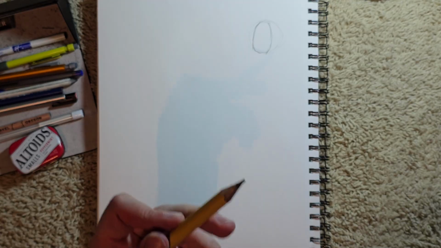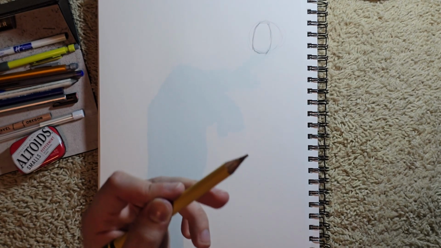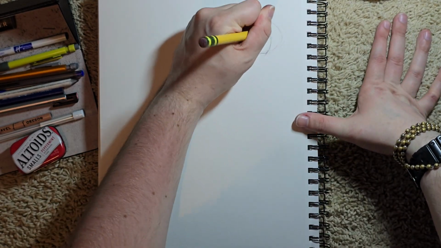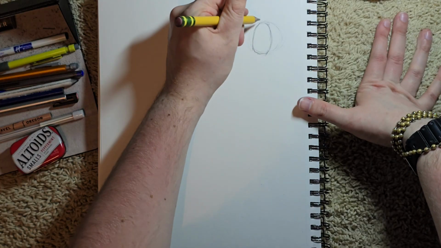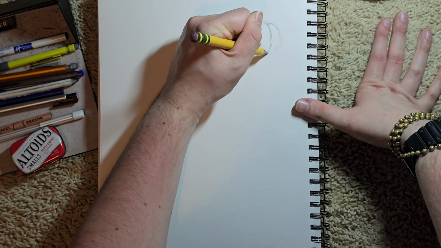Also, I sharpened this pencil with a knife, and I almost cut myself. And it's very weirdly sharpened, because I am a professional.